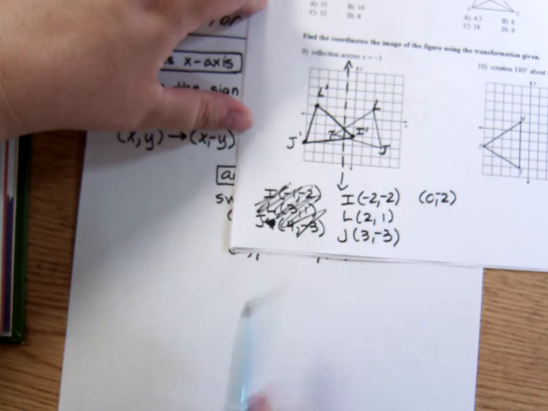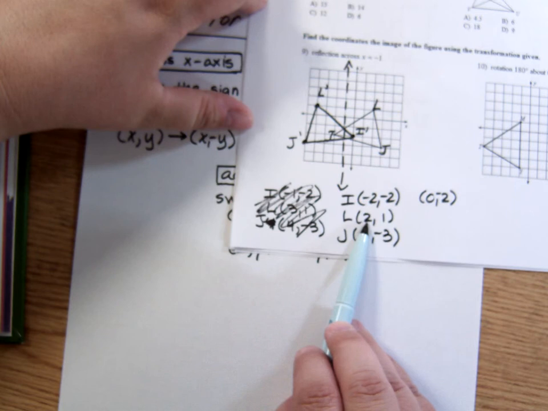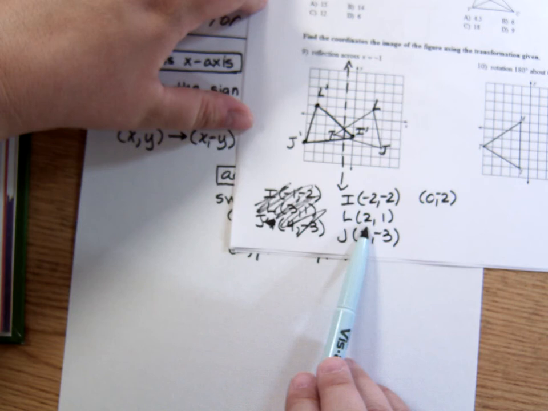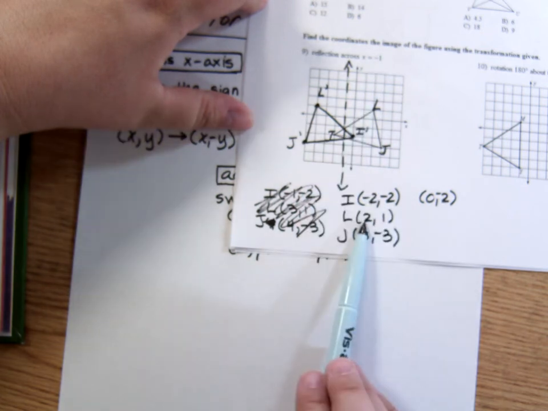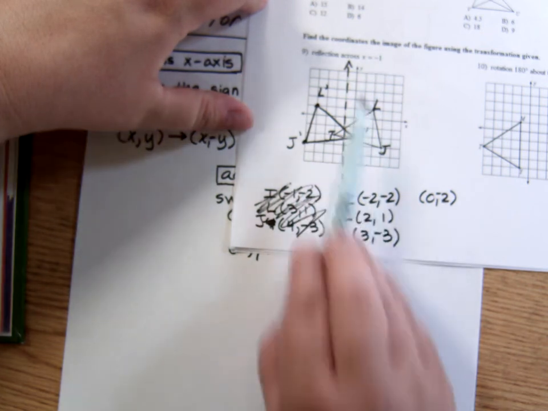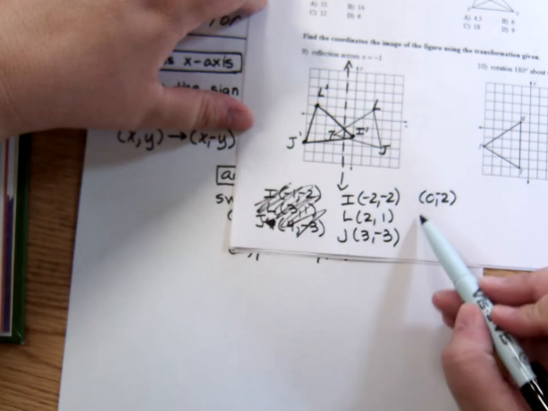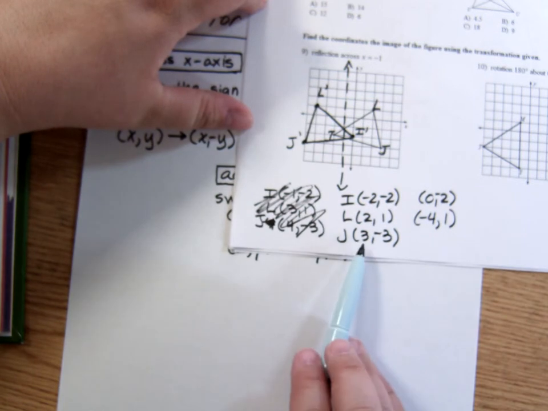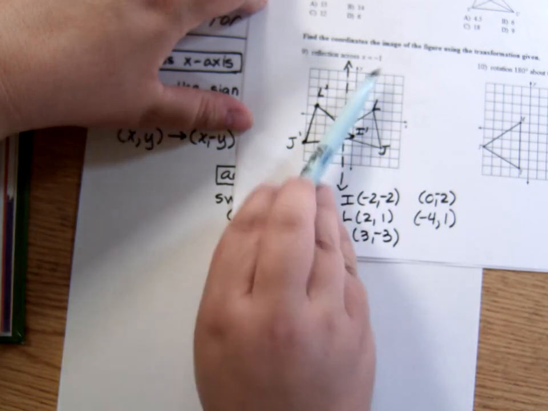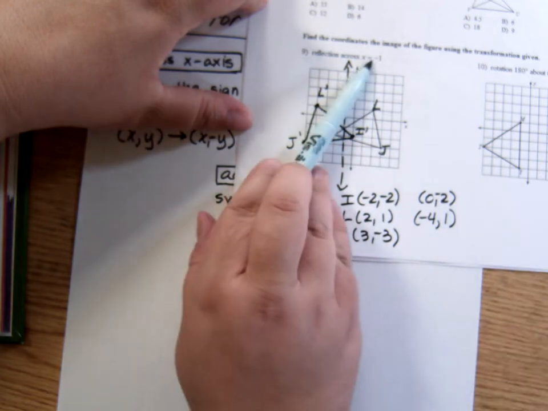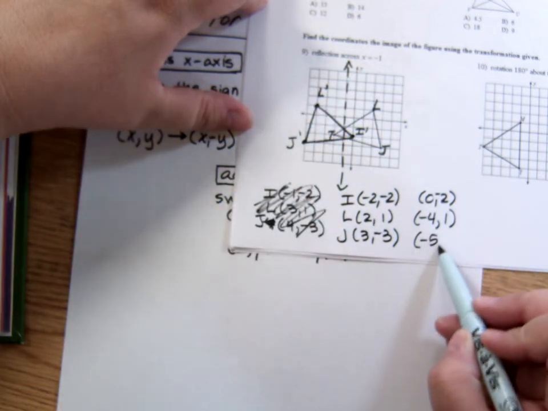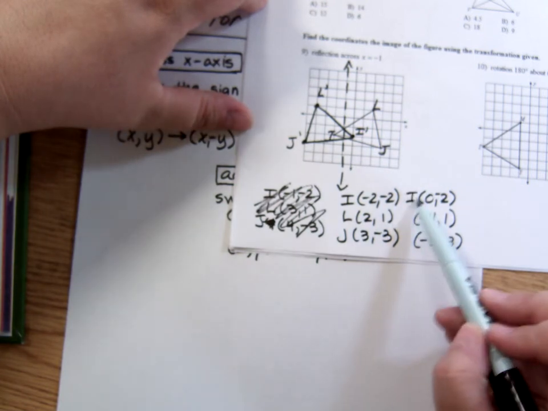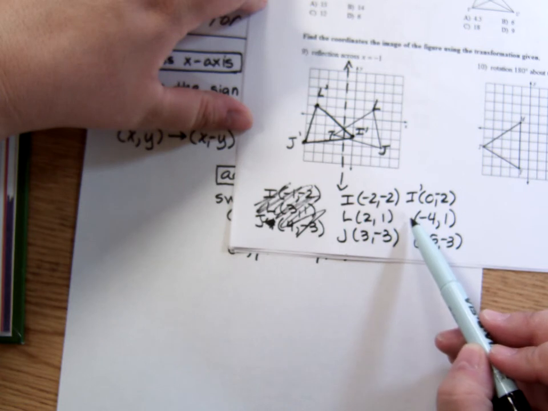The y value didn't change. +2 is 3 units bigger than -1. Okay, to get from -1 to +2, I would add 3, so I'm going to go the opposite way. From -1, I'm going to subtract 3. That would be -4, 1. And finally, 3 is 4 units bigger than -1, so I want to go 4 units smaller than -1, so that's -5, -3. And you should find that those are exactly where I drew the points just a second ago.